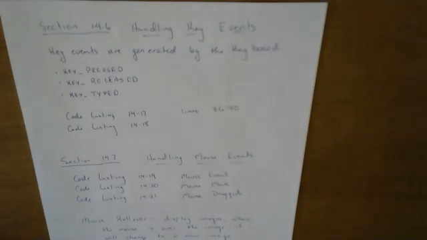Go ahead and load up code listing 14.18. What's the name of that one? It is called Move Ball. Okay. In this one, we create a red ball. I'm looking at line 31. We create a circle that is filled with the color red. And that's going to be our ball to bounce around.